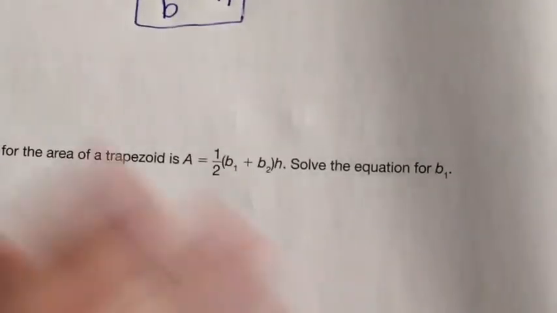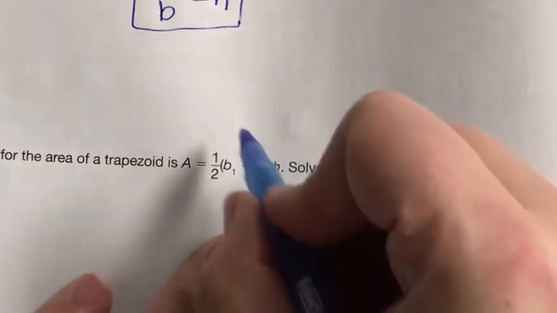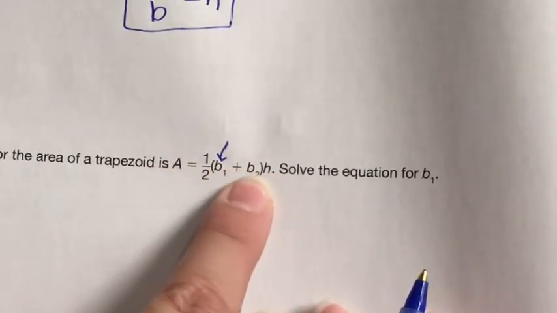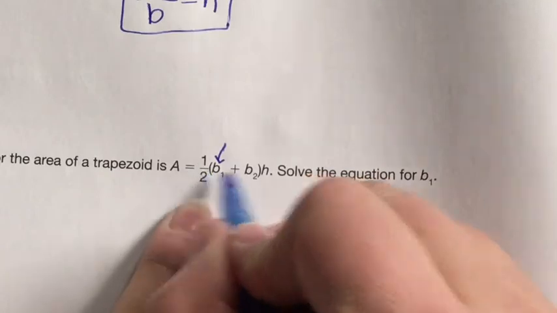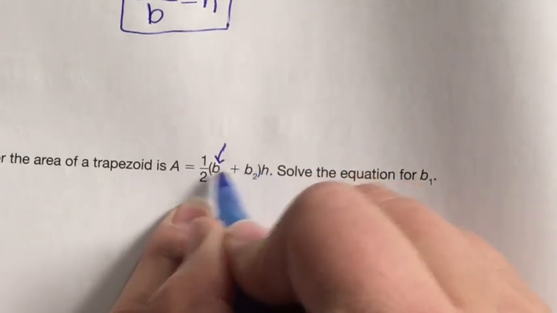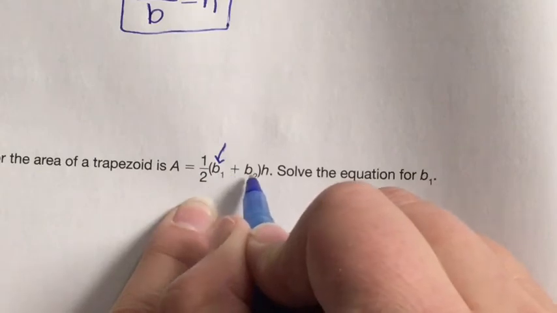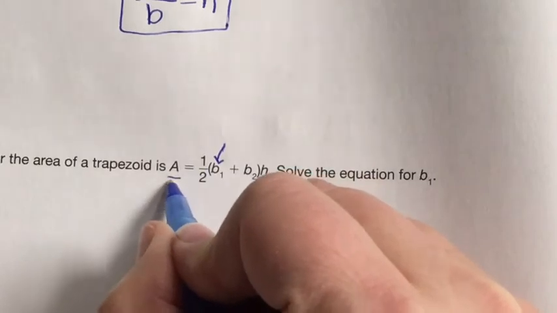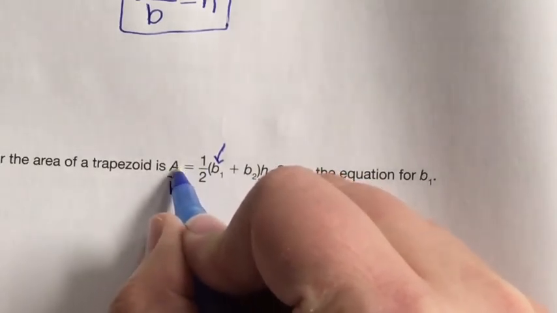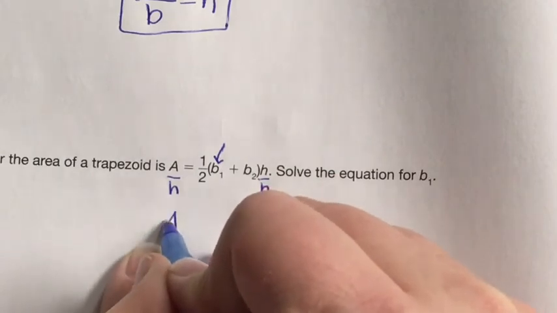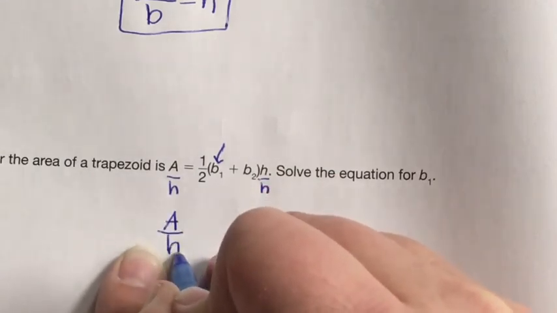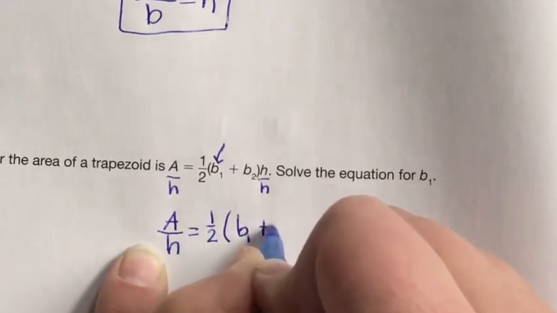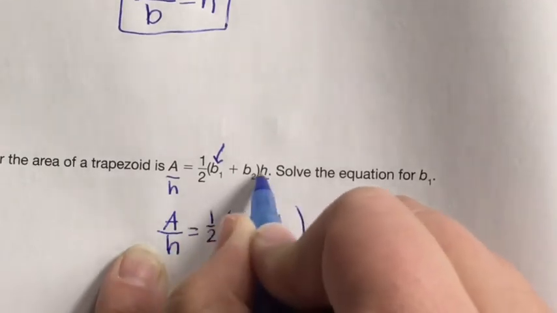So we'll do this one. We want to solve this one for b1. So b1 is what we want to solve for. So here's everything on that side. Here's the b1. We have a 1/2 here. We have an h there. They're pretty far away from this b1. b1 plus b2 looks like it's closest. So first I'm going to divide by the h to get rid of it. So divide by h. I don't know what A is. I don't know what h is. So I just have to leave them. A over h is equal to 1/2 times b1 plus b2, because that's everything that was left over.